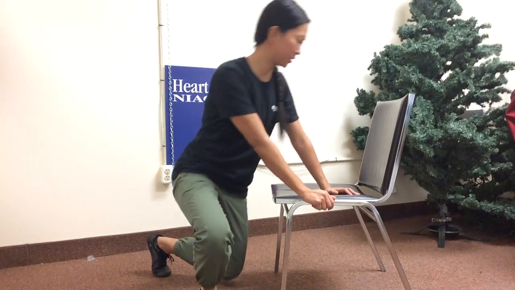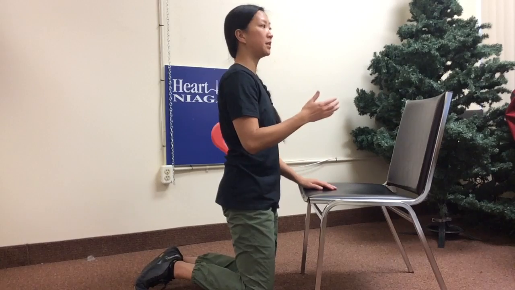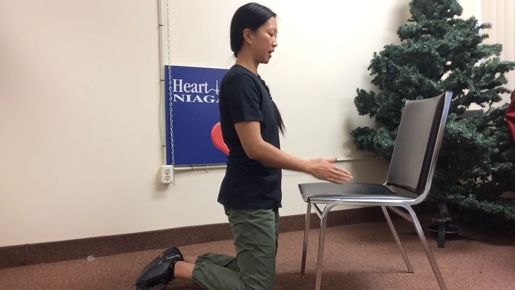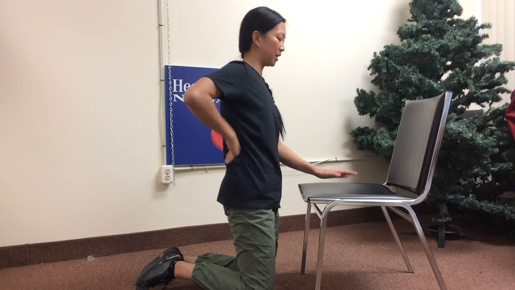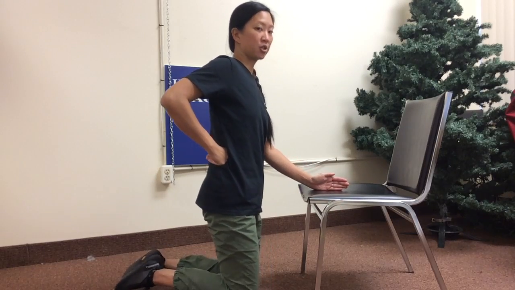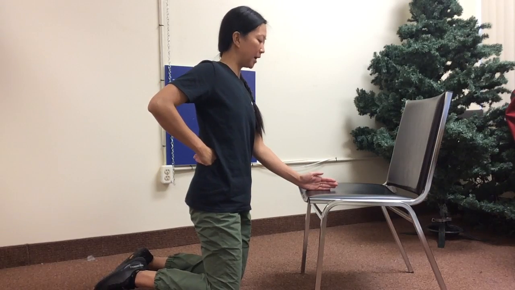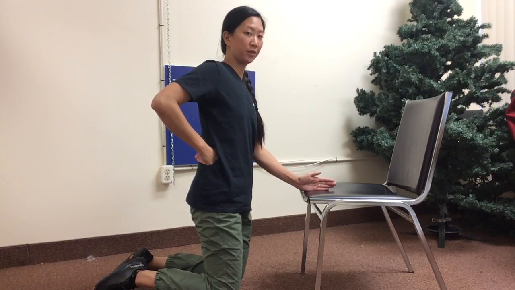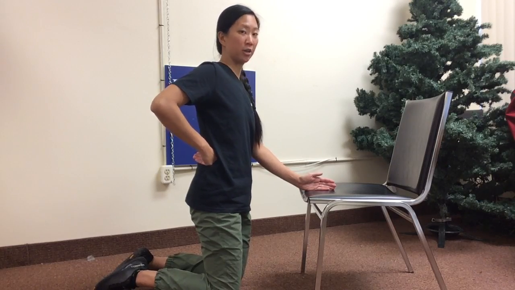The next one is going to be table slides. So I really love this one. You can actually be seated at a table. For today, I'll just use the chair. So I'm going to kneel in front of the chair, and what you're going to be doing here is sliding your arm across the table. It's using the pressure of the table or the chair, and you're just reaching forward to really stretch out that shoulder.